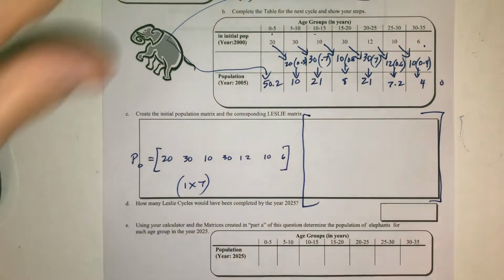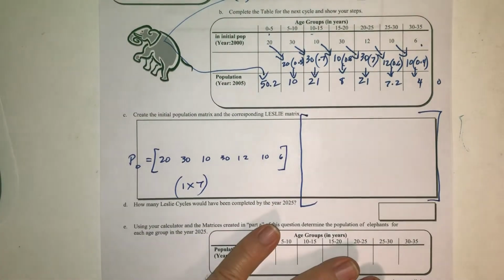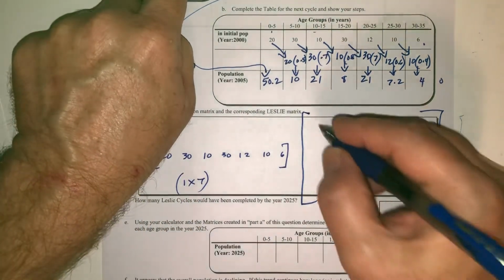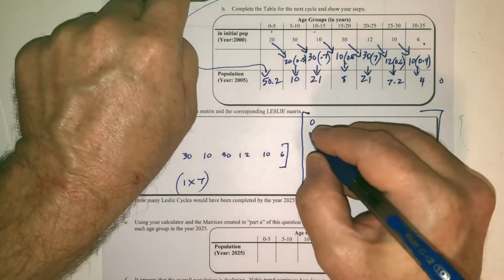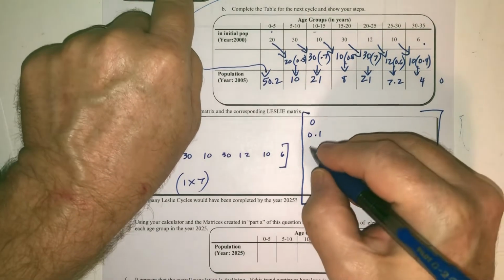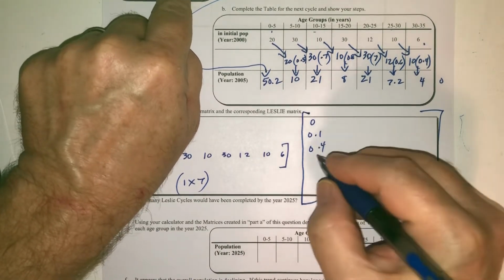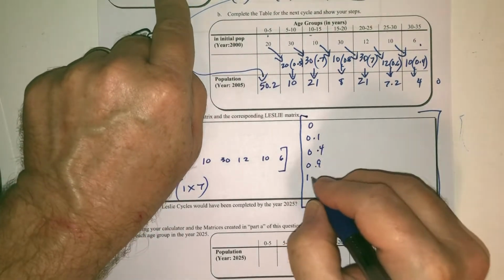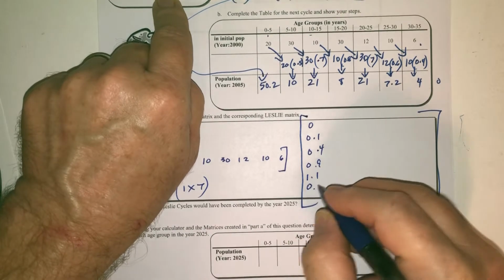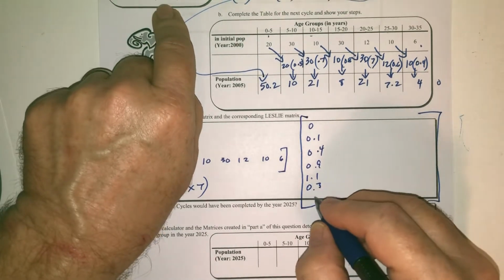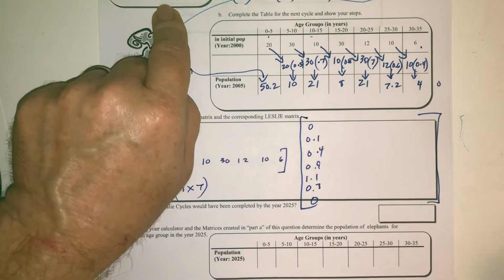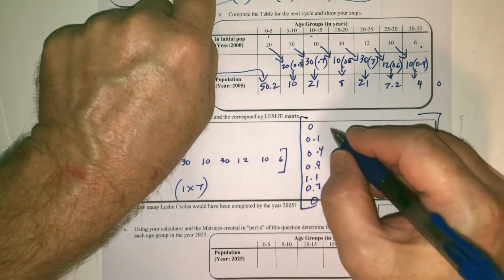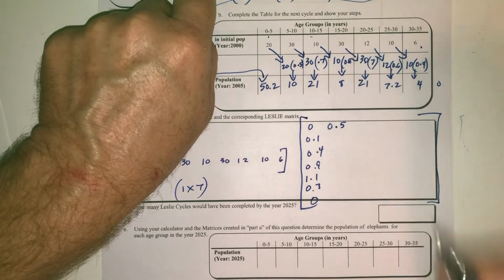So we'll make that Leslie matrix up here. Now please remember that your birth rate will be column 1. So that first quantity is 0, 0.1, 0.4, 0.9, that's 1, 2, 3, 4, and then 1.1, and then 0.3, and then the last one is 0. Now this row 1, column 2 entry will be your first survival rate, 0.5.